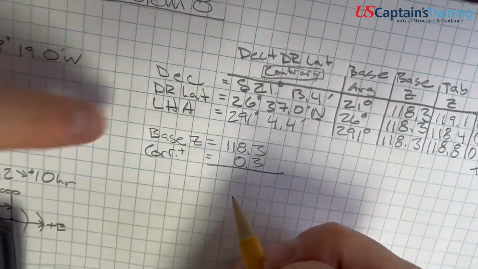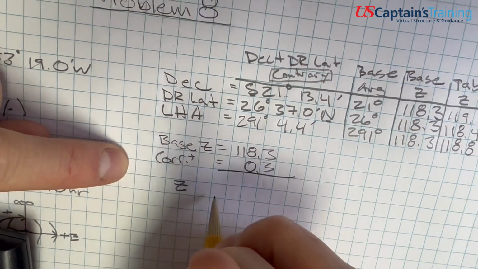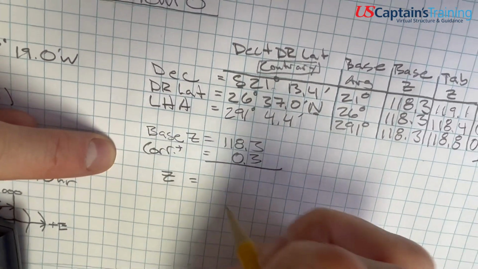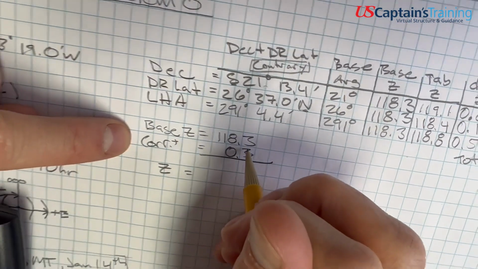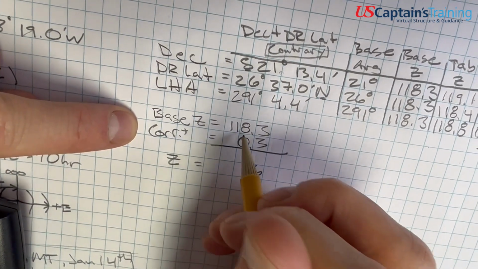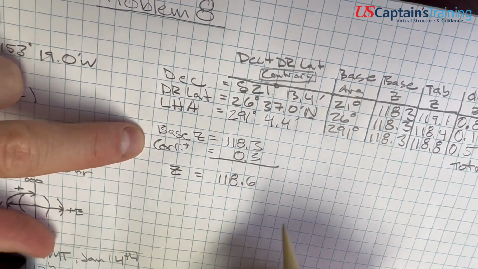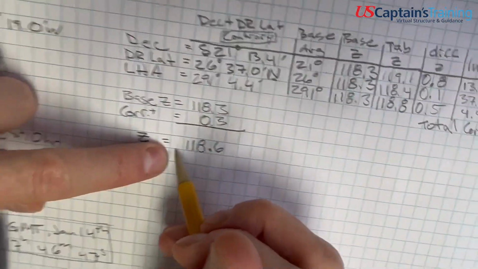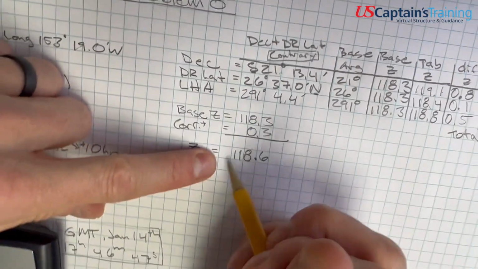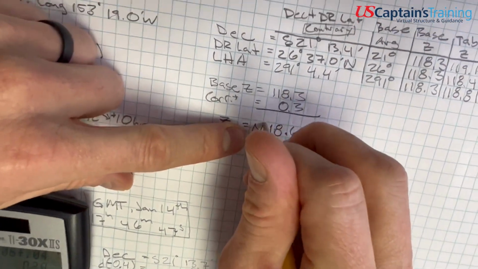This is going to give us our z value, and it's going to be in quadrantal notation. So we add it, so 118.6. And now we need to label it. We need to name it north or south right here. And it gets named the same as the DR lat, north.